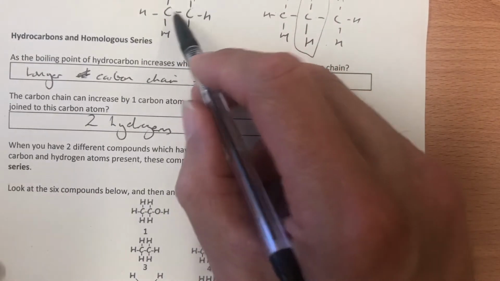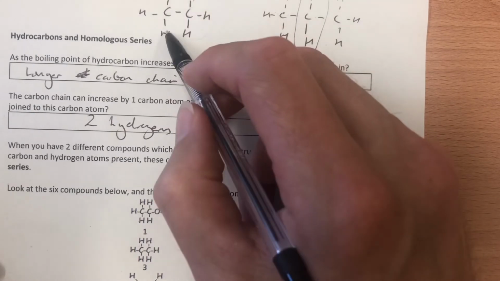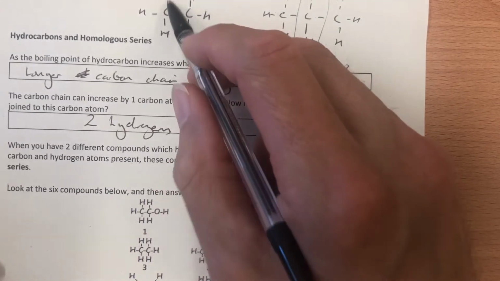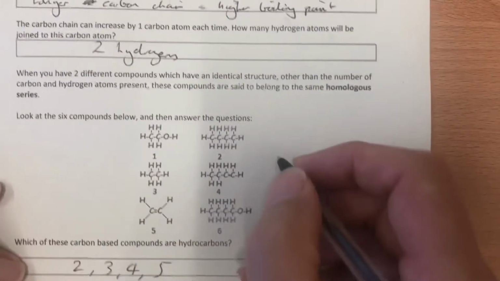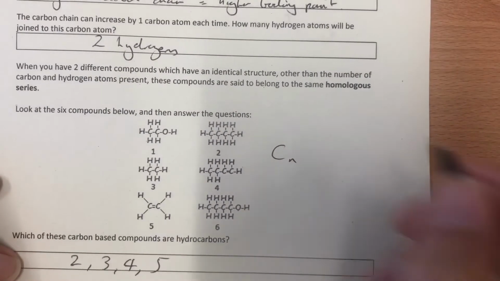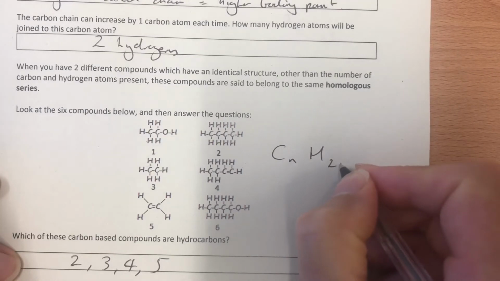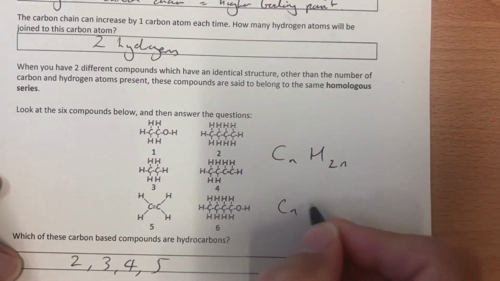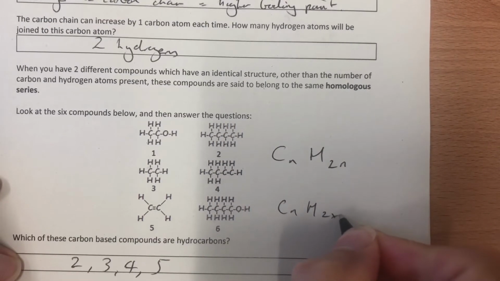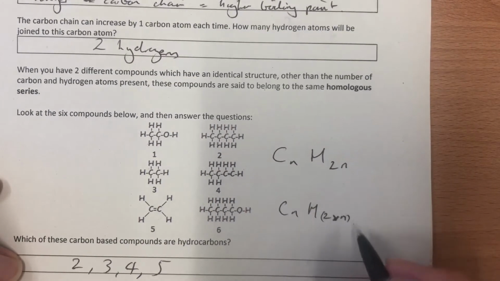Okay, so if we look at this, if we've got, say, 2 carbons, every carbon has a hydrogen above and below it, doesn't it? So for every carbon, there's double the number of hydrogens. So we could say CnH2n, where n is any number, or 2 times n. I'll write it 2n, but there's a multiplier in maths, isn't there? So you could write it out as CnH 2 times n. You see? That's the same as how I've written that.